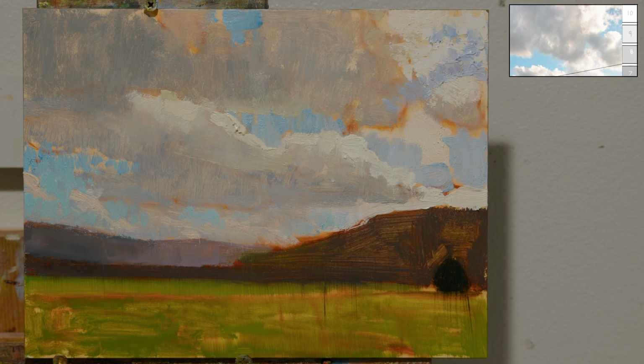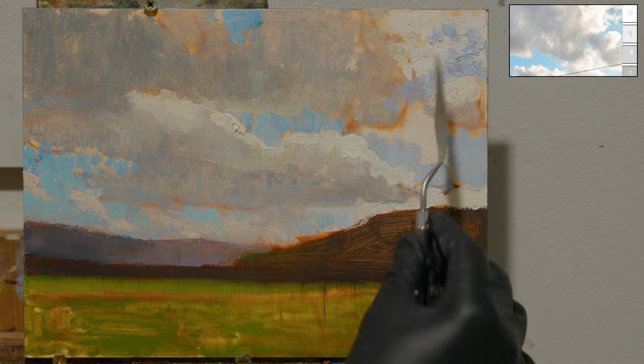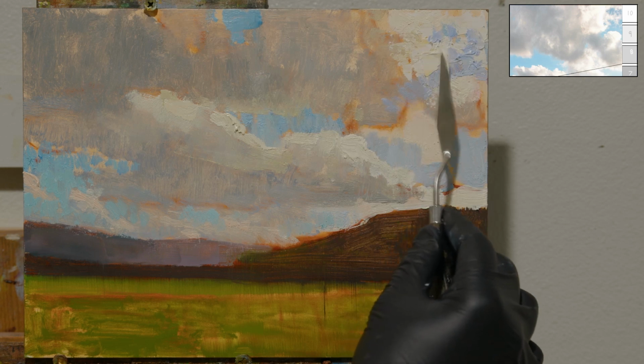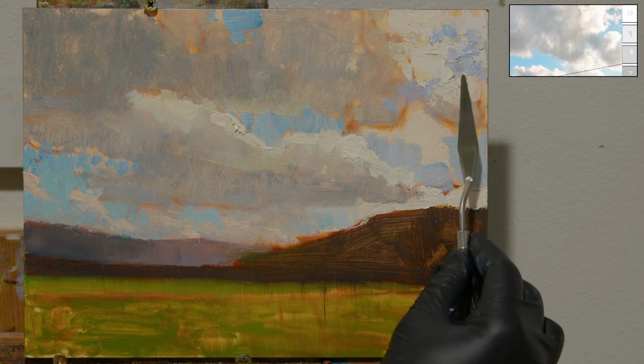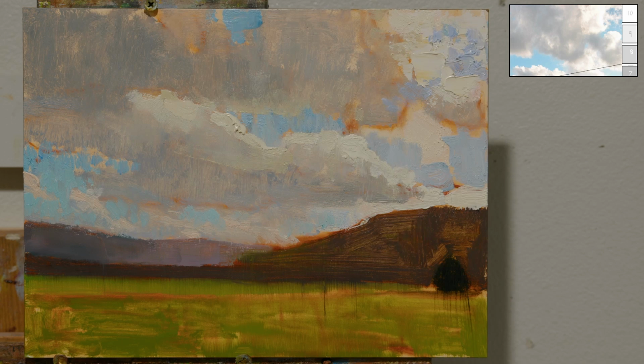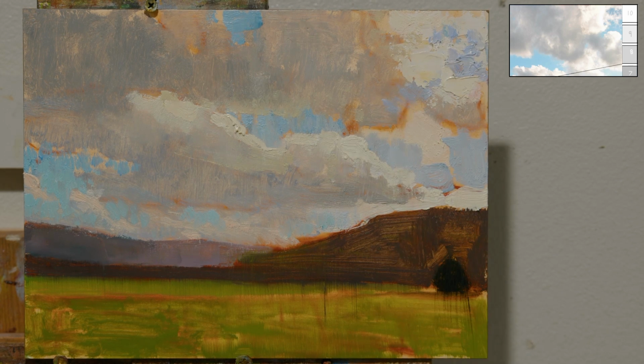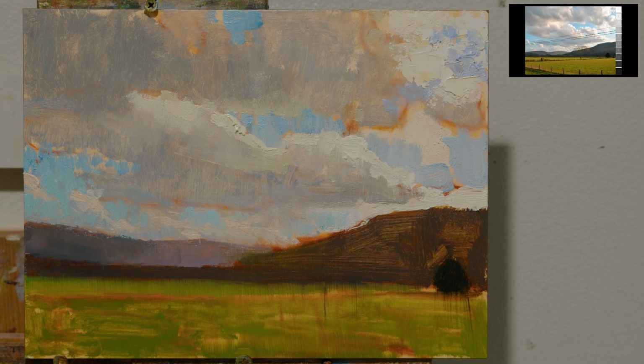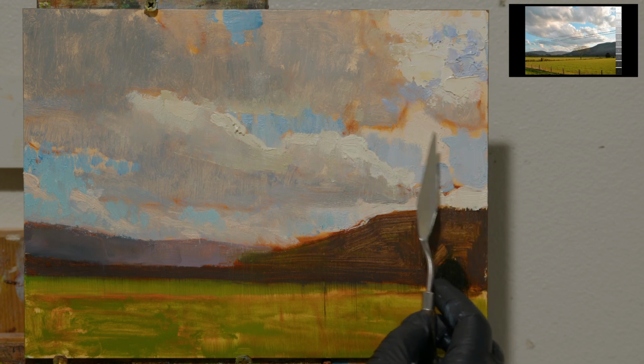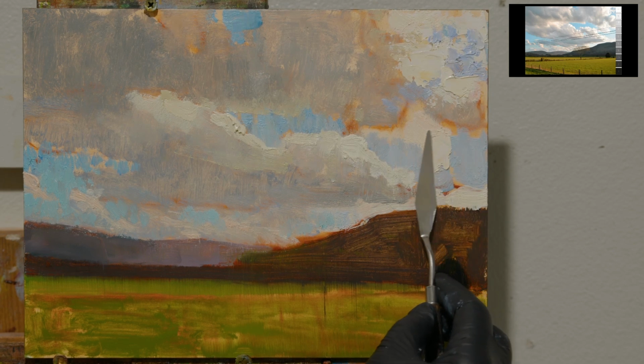Okay, so that was what was bothering me the most. The thing that was bothering me was that outline, that harsh line. Needed to cover it up, so I needed a lot more paint. And also, because we're on the very light side of the painting, I think a lot more paint is fitting over here because it's in the light, right?